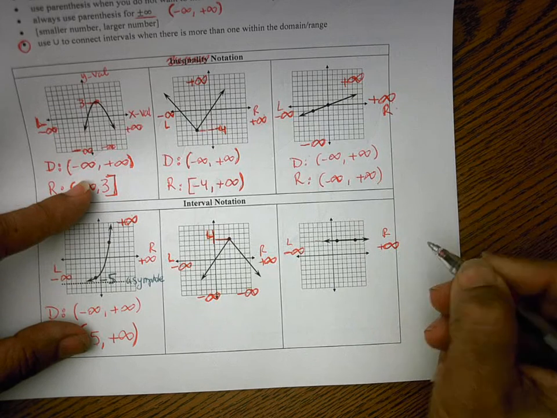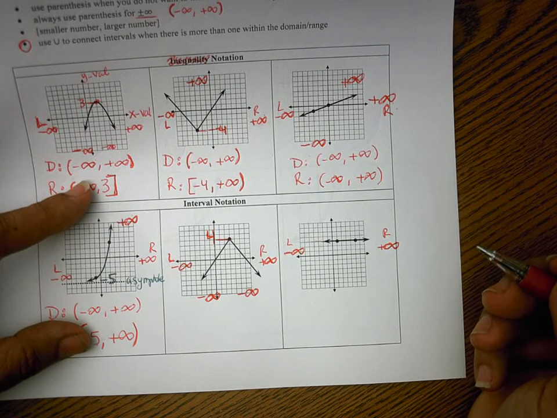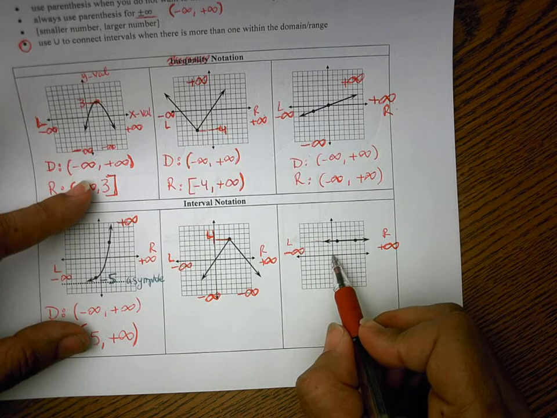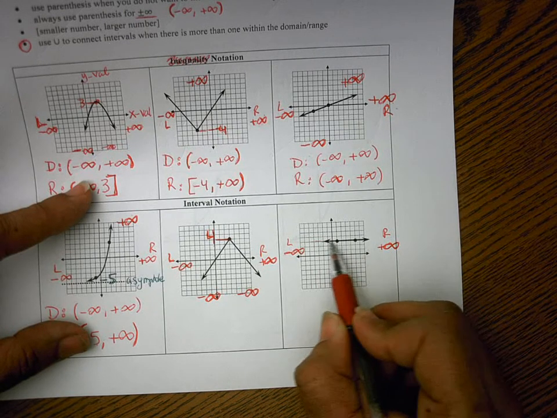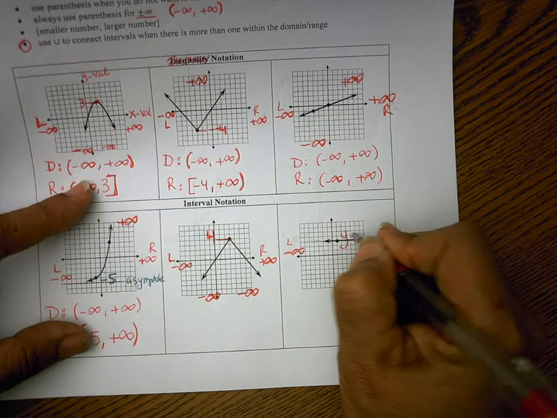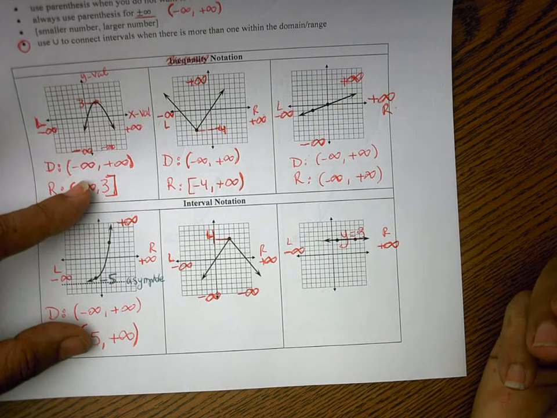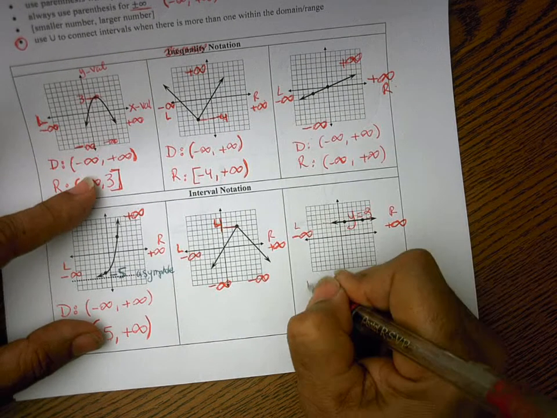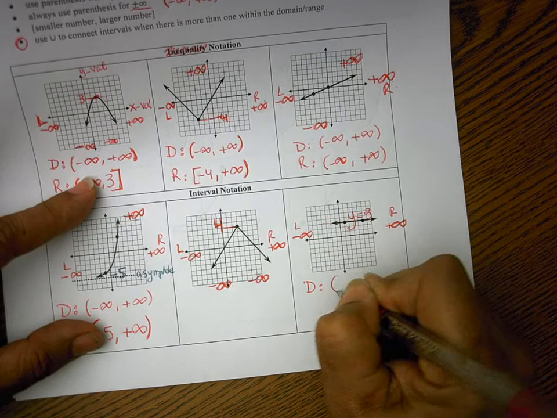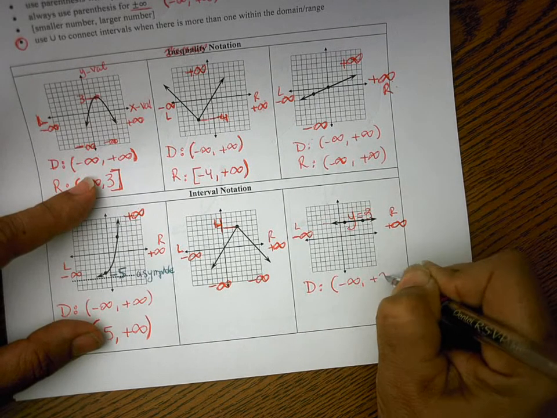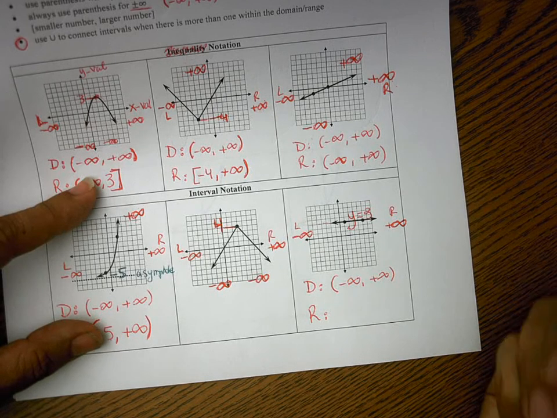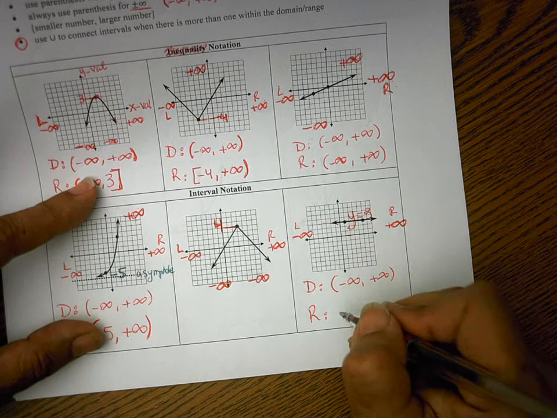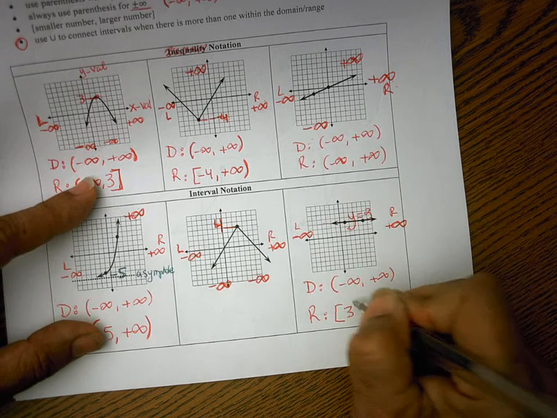The range is the y value. Well, the only y value I'm getting here is a 1, 2, 3. As a matter of fact, this is a y equals 3 line. Let's write it down. Y equals 3. So how do I show that? Well, the domain is negative infinity to positive infinity. And the range, the only y value that I get is the number 3. So bracket number 3. Okay, so that is a special case.